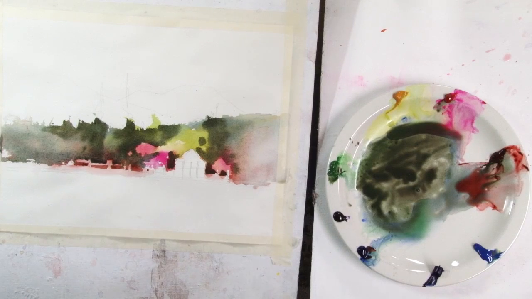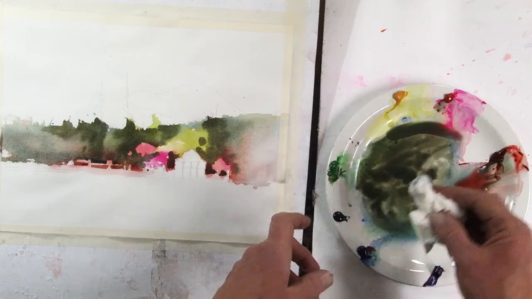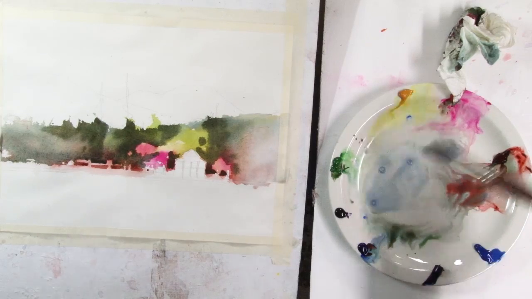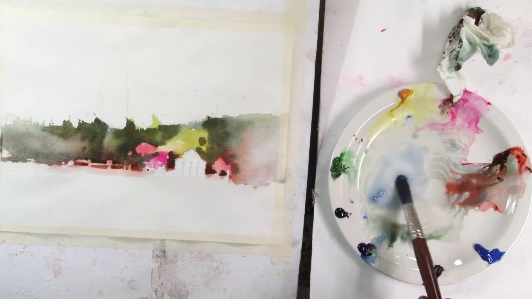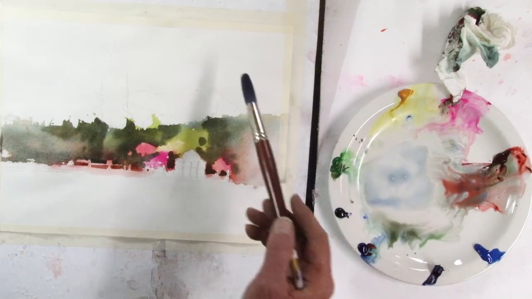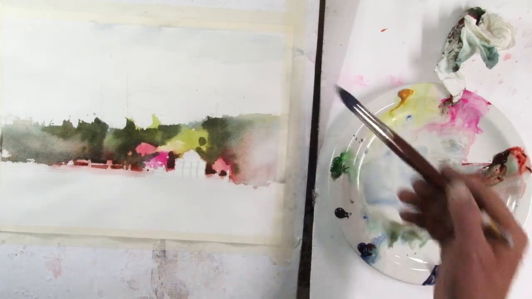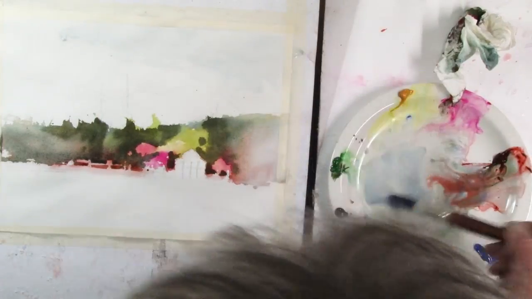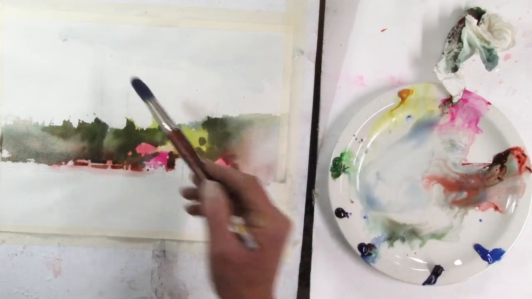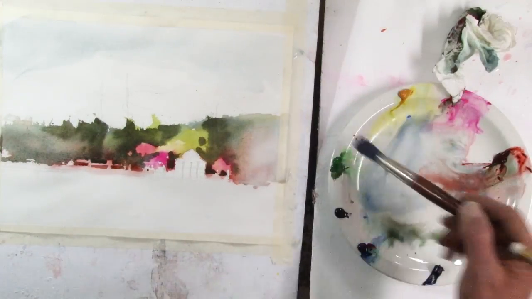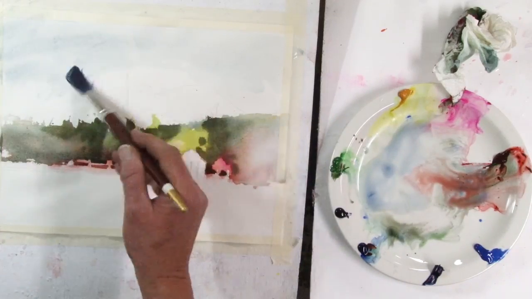Now what I want to do, while I'm letting this set up, is go into the sky. So I'm just going to clean off my palette. I'm going to start with what is really just tinted water. I have a bit of cerulean blue in it, but I'm using it not like a first wash, but really just like water. Because I have a little bit of color in it, I can see where I'm applying it, whereas if I just use the water, I might not. And so I'm just going to wet the whole sky with this right over this hill.